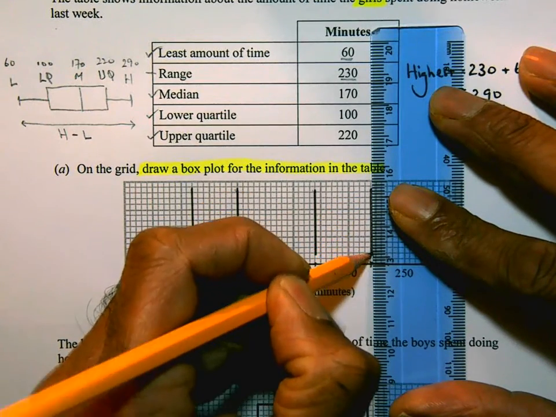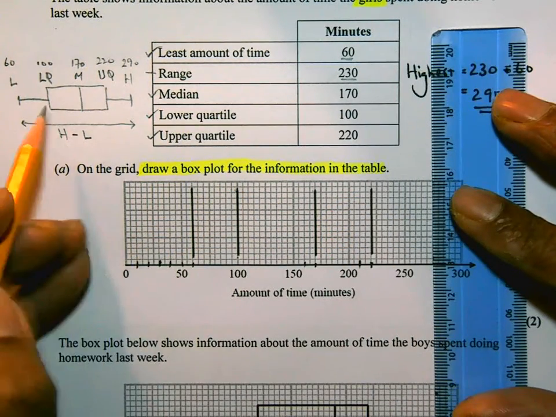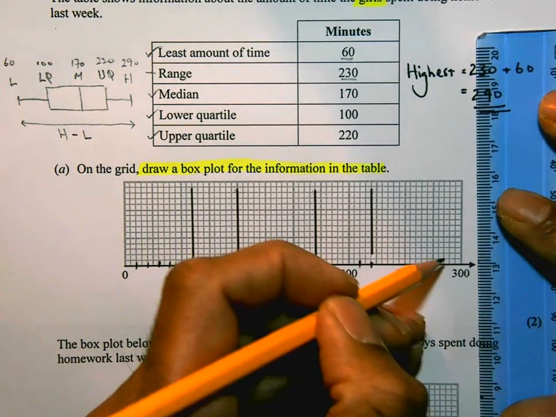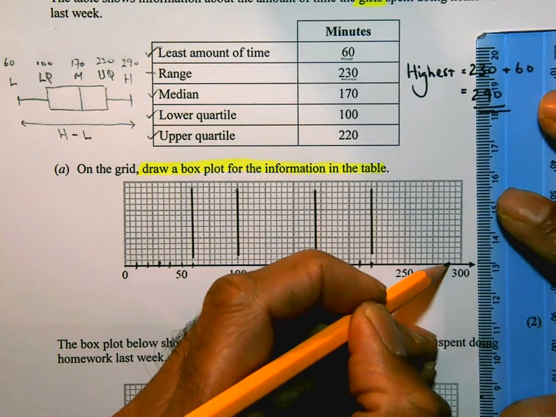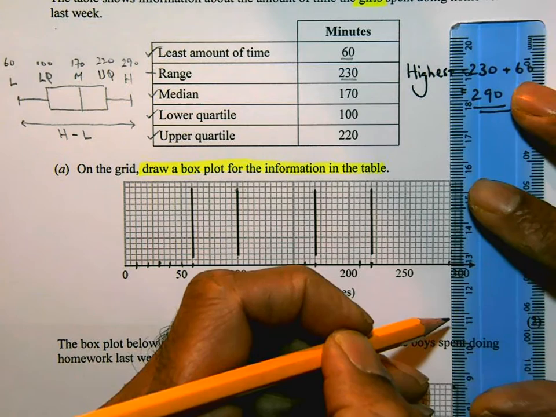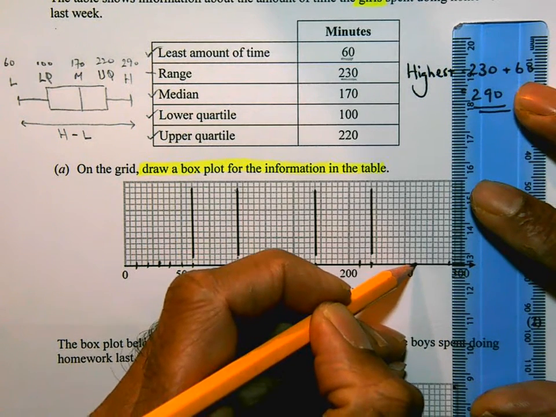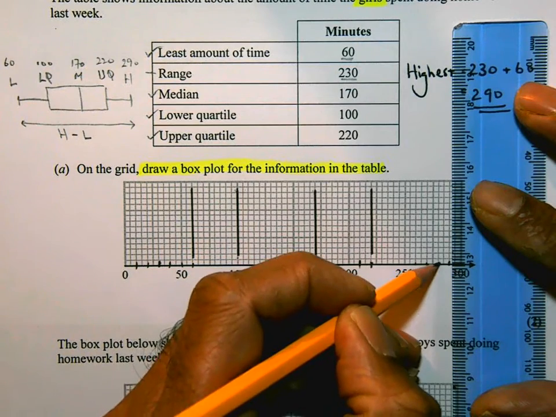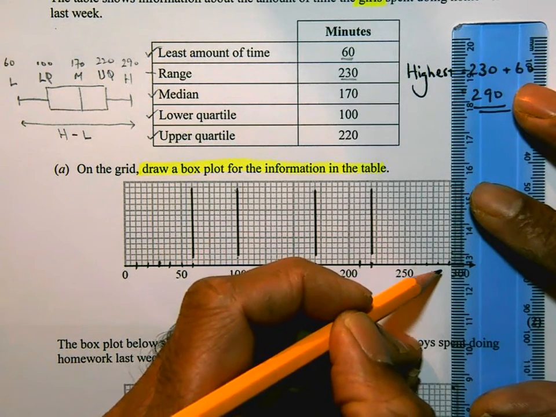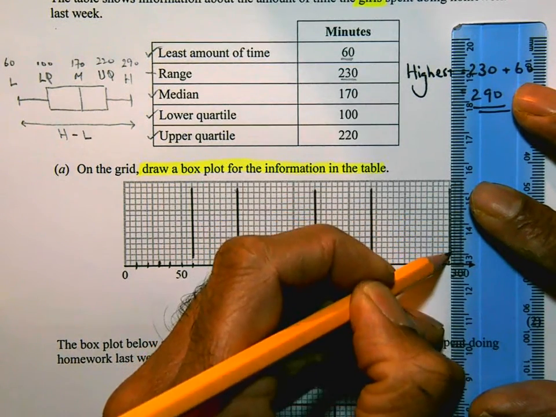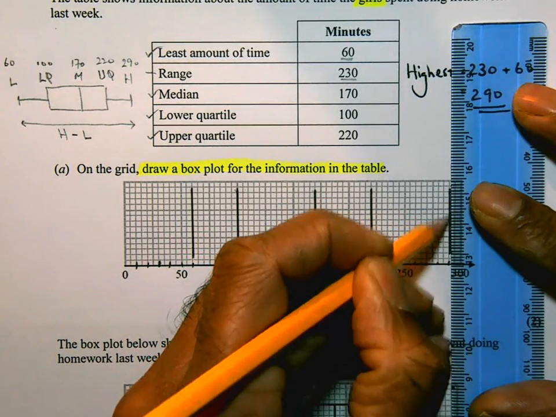And finally, the highest value is 290. I'm going to go to 300 and work backwards one lot of 10. So 290 is going to be over there. I could count up from there to 50, 60, 70, 80, 90. Be very careful with this. They're testing that you can use the scale and you can understand the scale as well.